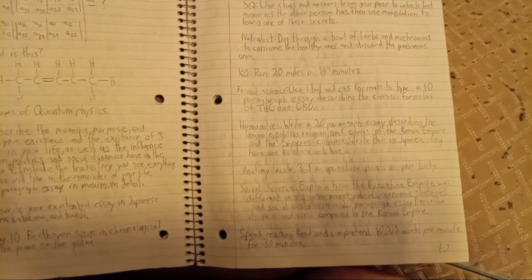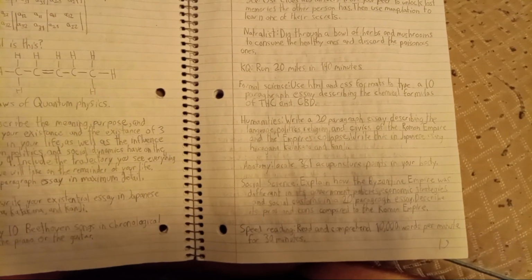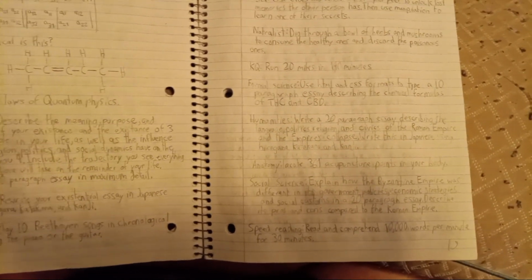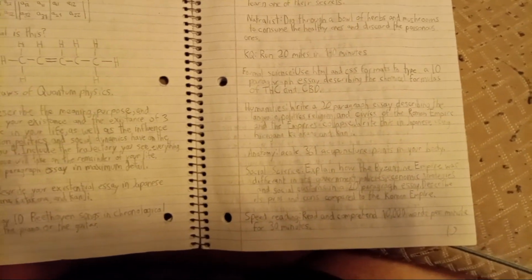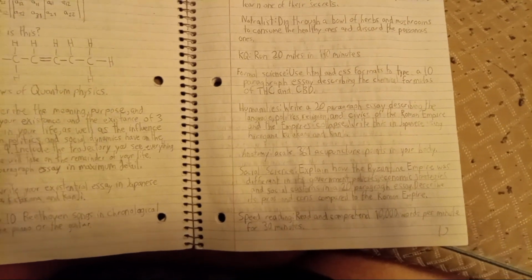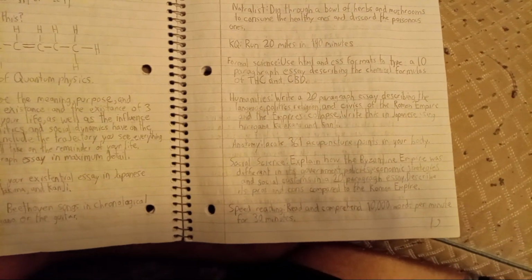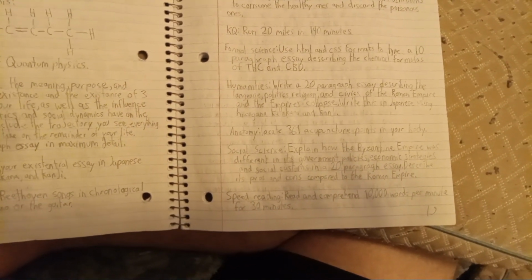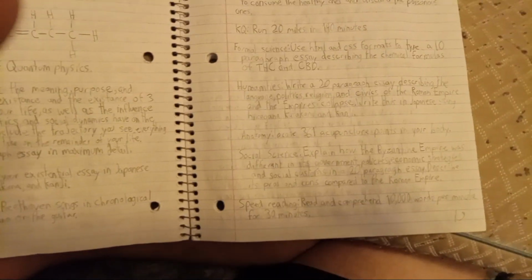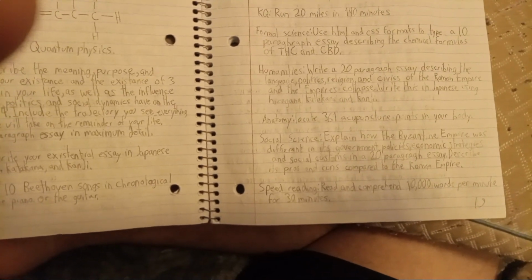Formal science. Use HTML and CSS formats to type a 10-paragraph essay describing the chemical formulas of THC and CBD. Humanities. Write a 20-paragraph essay describing the language, politics, religion, and civics of the Roman Empire and the empire's collapse. Write this in Japanese using hiragana, katakana, and kanji. Anatomy. Locate 361 acupuncture points in your body.